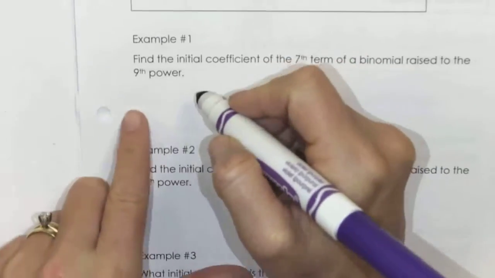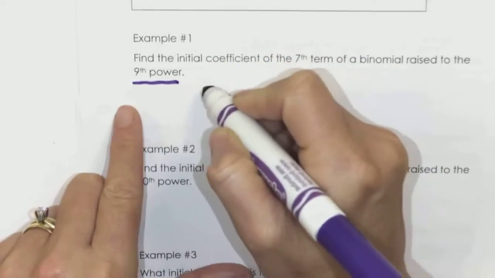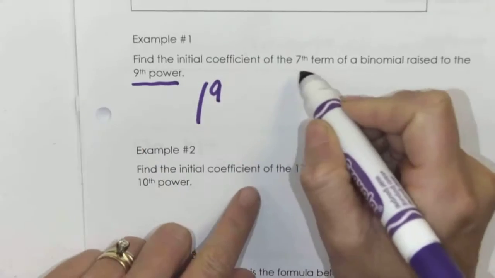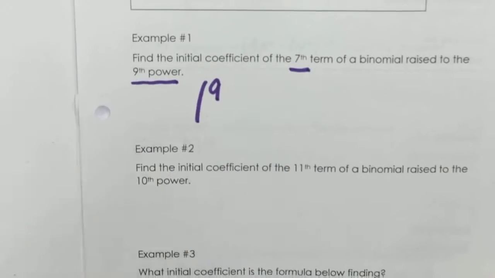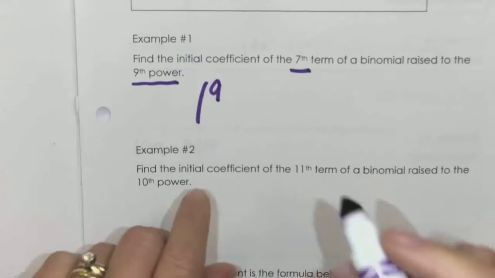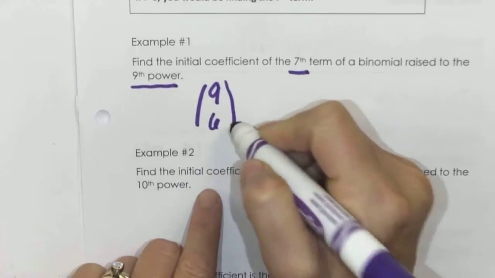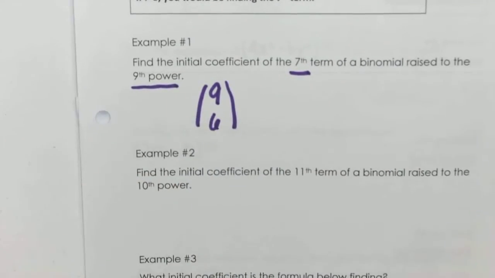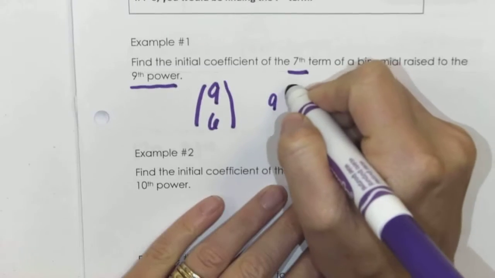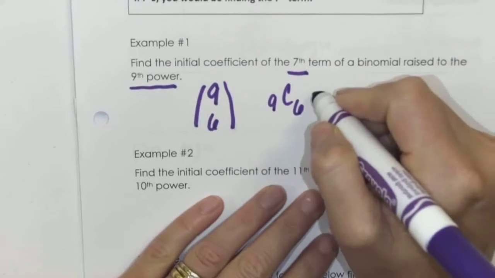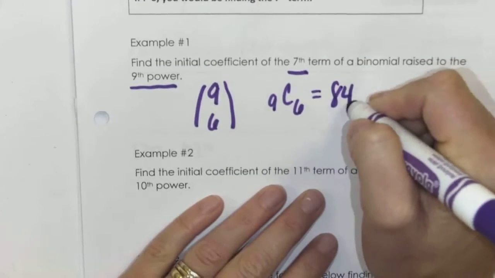You can use the combination formula. Whatever the power is goes on top. And if I want the 7th term, I always choose 1 less and make this a 6. So you could go to your calculator and just do 9C6, and when you do that, you get 84.